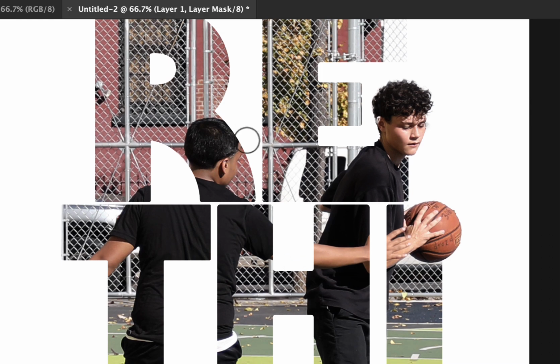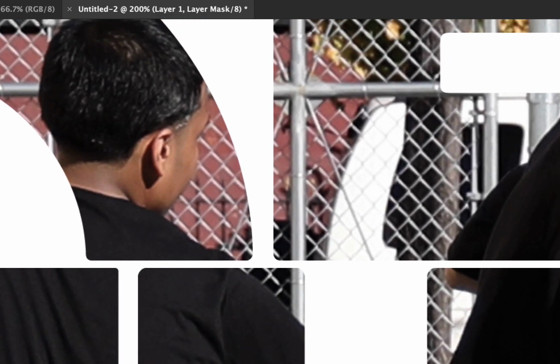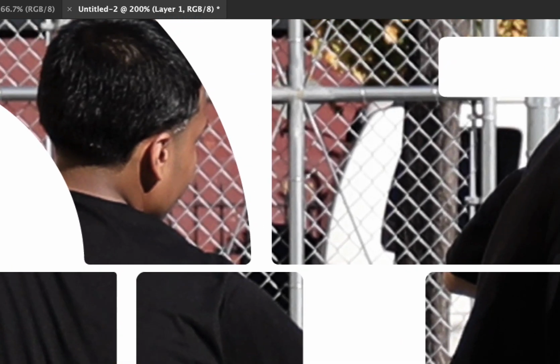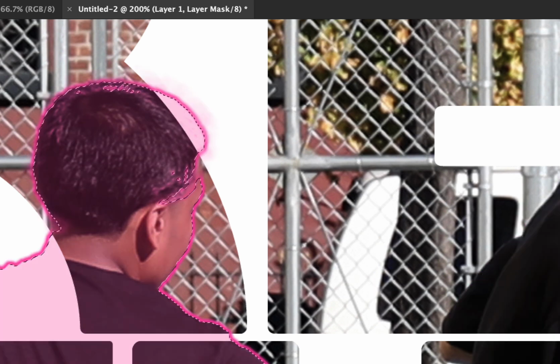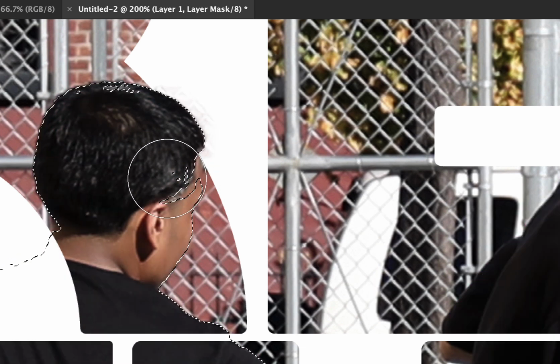I want to get the top of Mabu's head. So I'm going to use the object selection. I'm going to click this dude right here. We got a selection. And when it finally kicks in, I'm going to switch to layer mask, B for brush. There we go, Command D. All right.